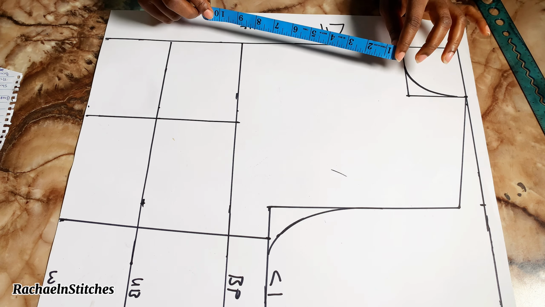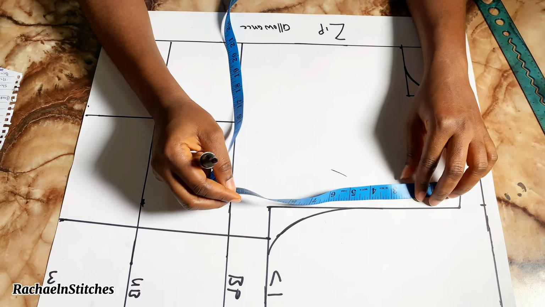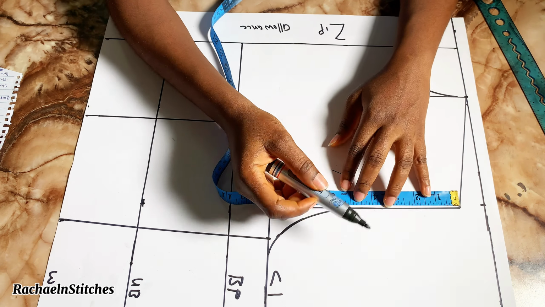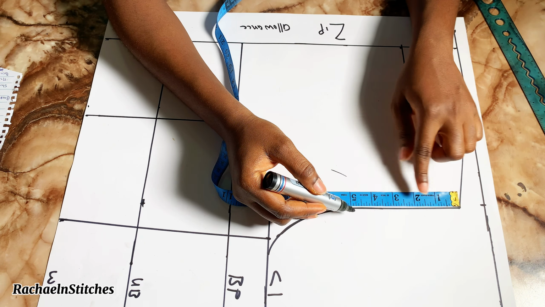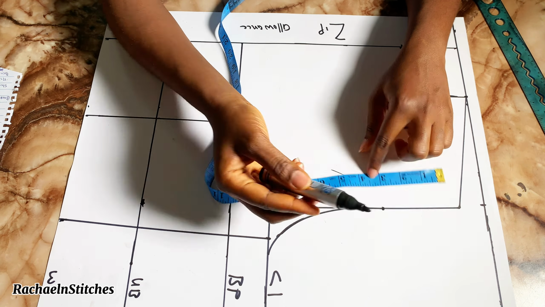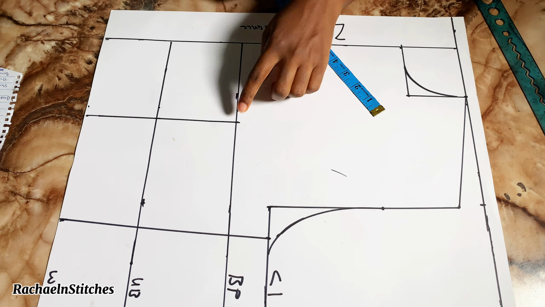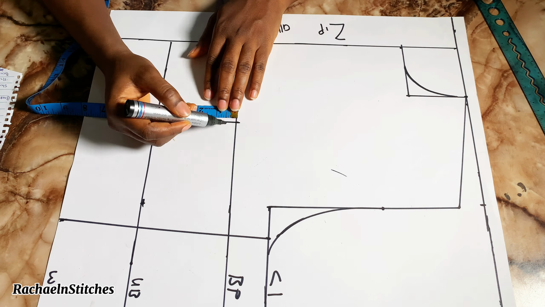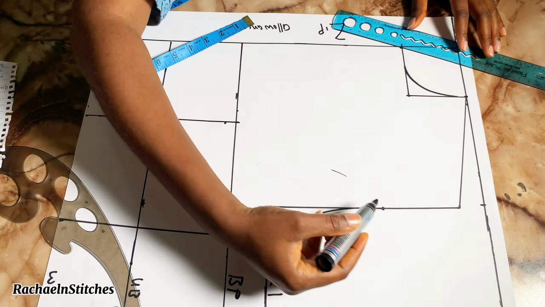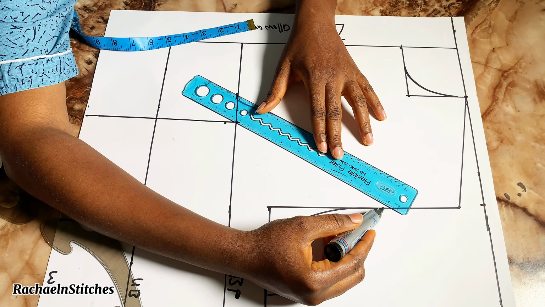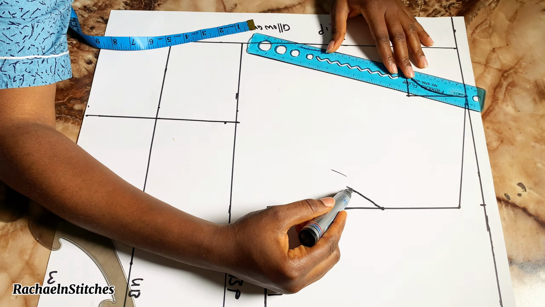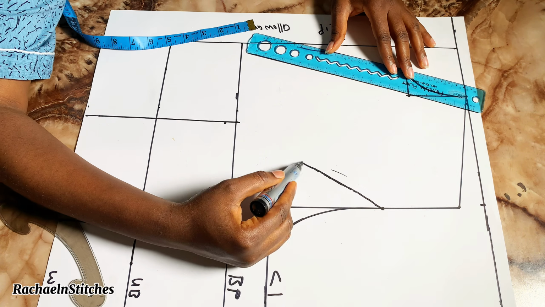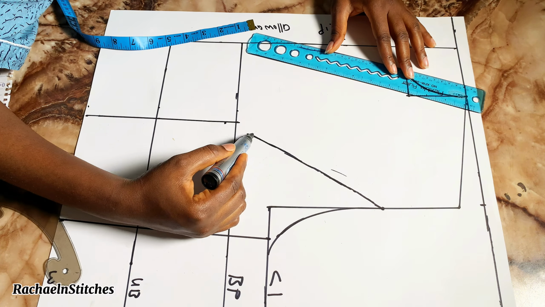Okay, so I'm going to come up at my armhole by 3.5. Remember, in front it was 5 inches, but for the back I'll be going up. You can use 4 or 3.5, and then from my bust point I came down by ½ inch. Now for the back, you're going to try as much as possible not to create so much curve for the back. All right, I'm trying to avoid the back from bulging.